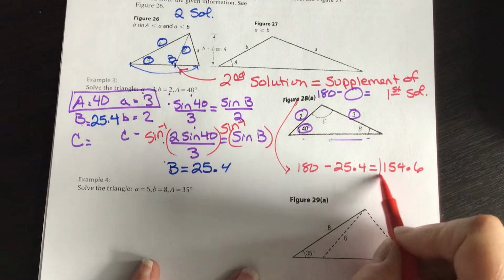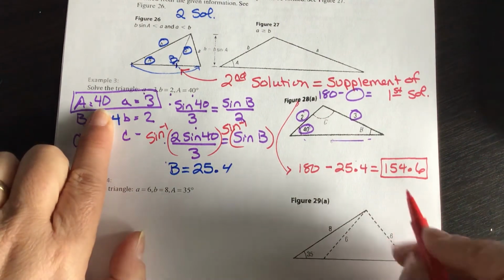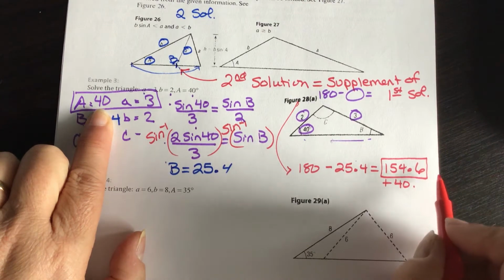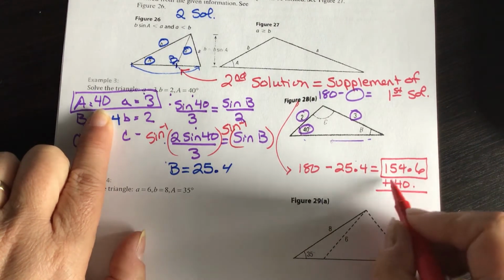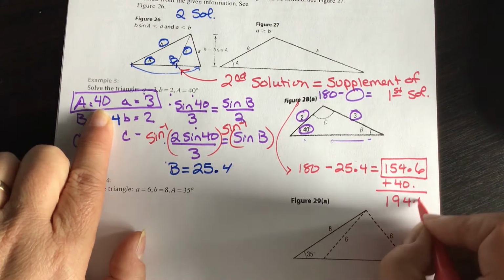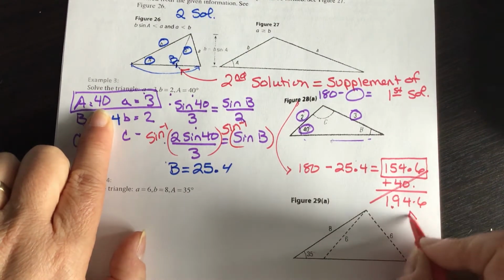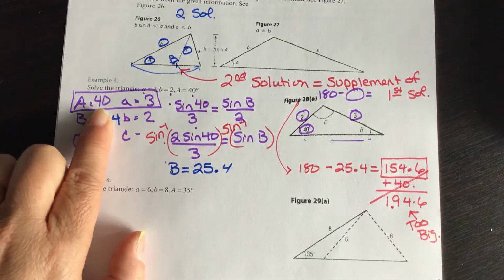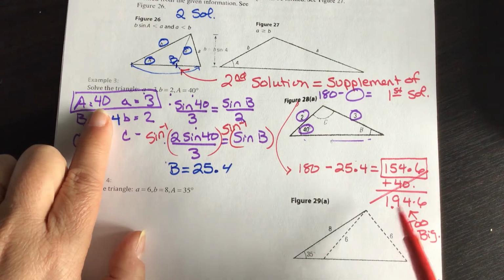Now this would be one of my angles in my triangle, and I still have angle A equals 40. So to find the third angle, I'm going to add them up and subtract from 180. Well, if I add these up, this is bigger than 180. So this is too big to fit with a triangle where the 3 angles add up to 180.